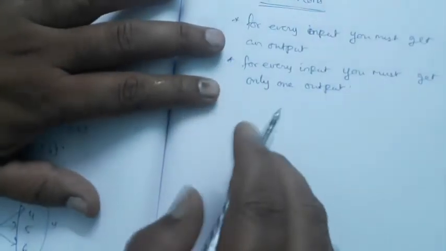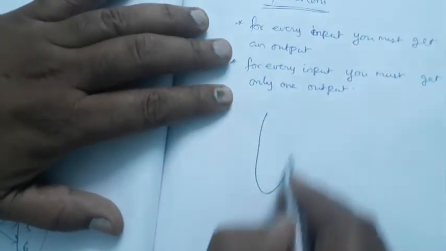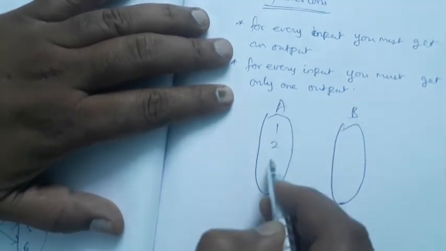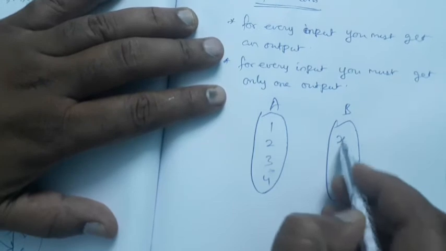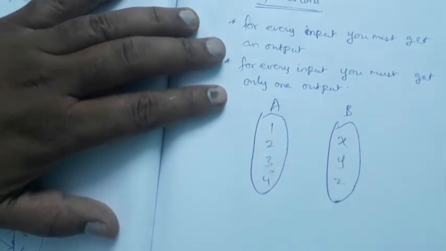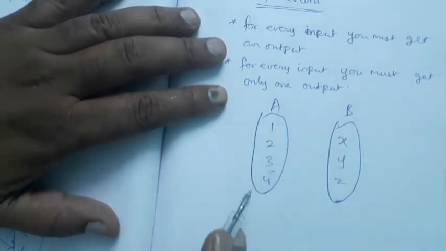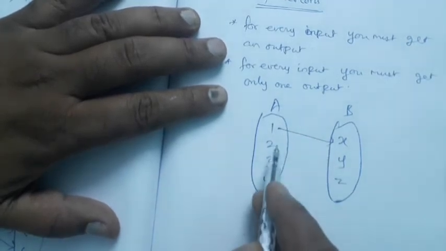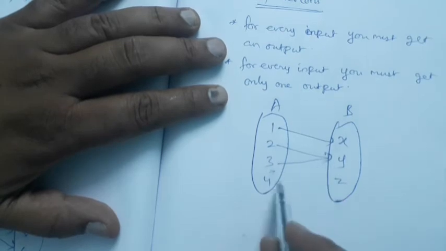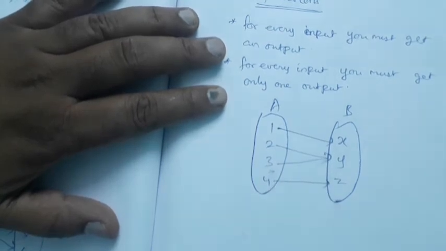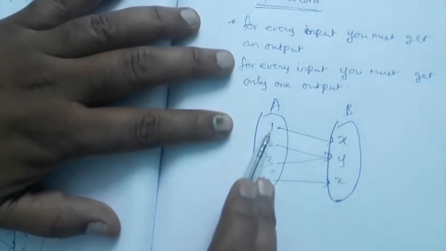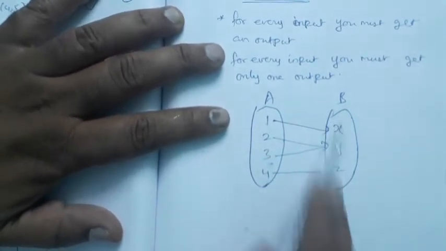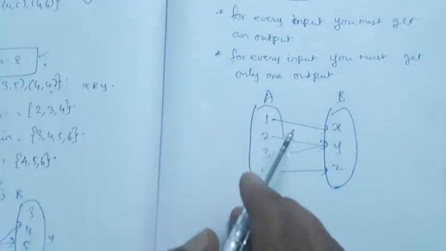For example, let me explain this with the arrow diagram. Consider this is set A and this is set B, and here you have got 1, 2, 3 and 4, and here you have got x, y and z. For every input you must get an output. I am just going to mark 1 with x, 2 with y, 3 with y, 4 with z. As I told you earlier, set A is considered as input, set B is considered as output.